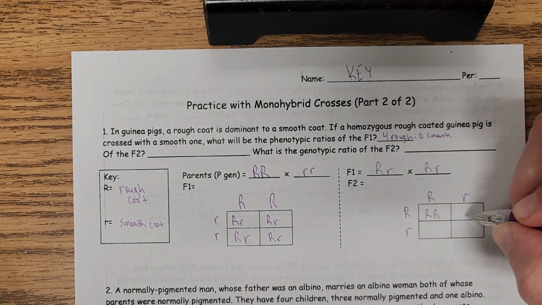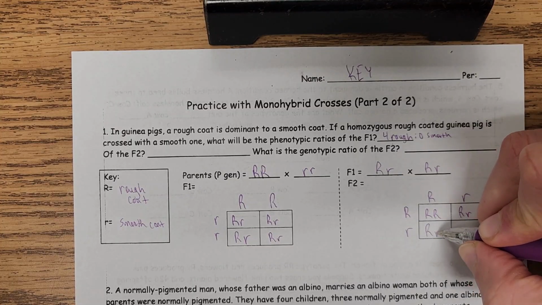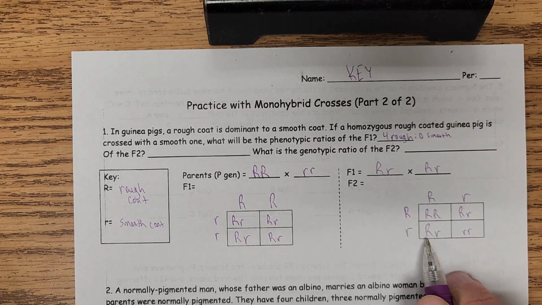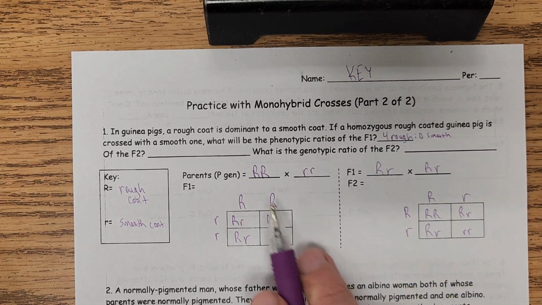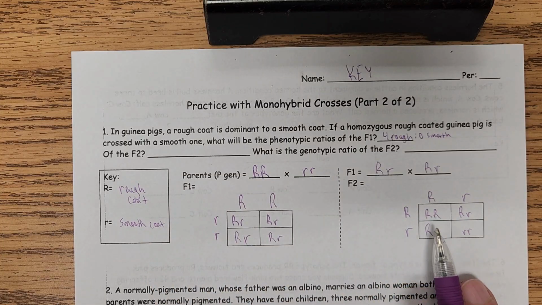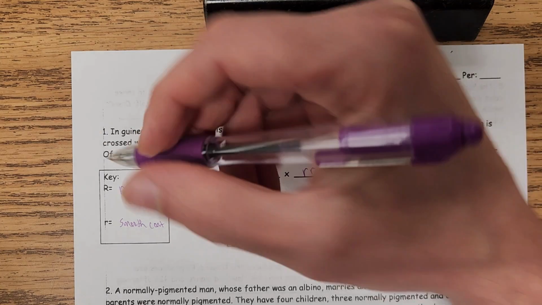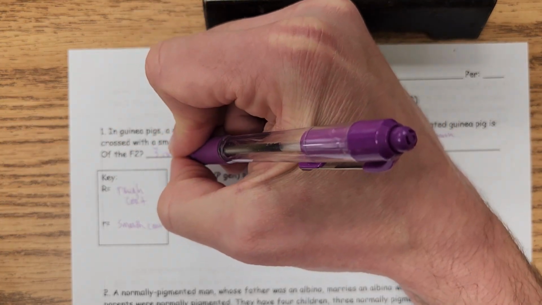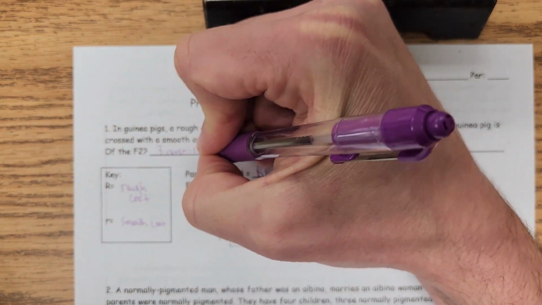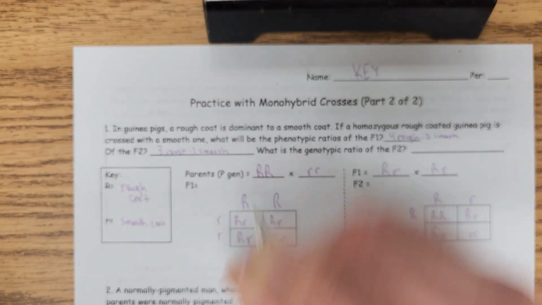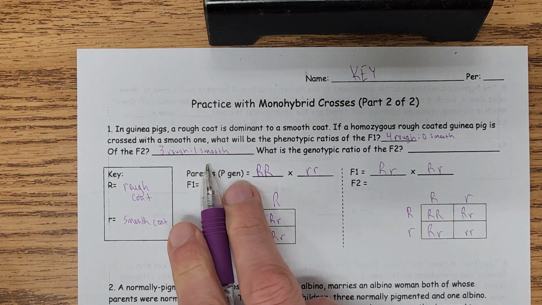So you fill this in. Remember to put the capital one first. Okay, yeah, like that. And then here, what's the ratio? Well, these are smooth. Sorry, this is the rough coat. This is the recessive smooth coat. So it's 3 rough to 1 smooth. 3 rough coat to 1 smooth coat. It's okay to abbreviate like that. So that's the phenotypic ratio.